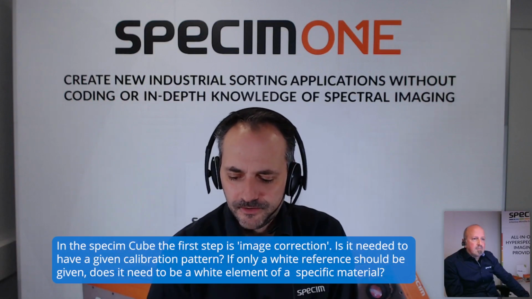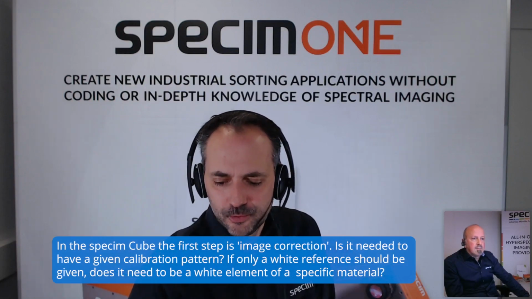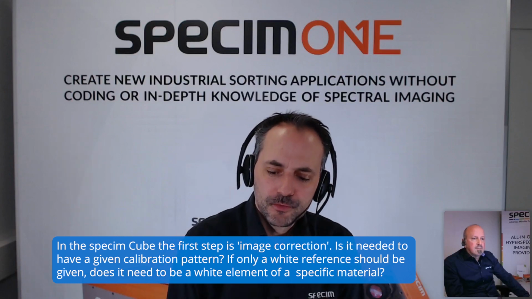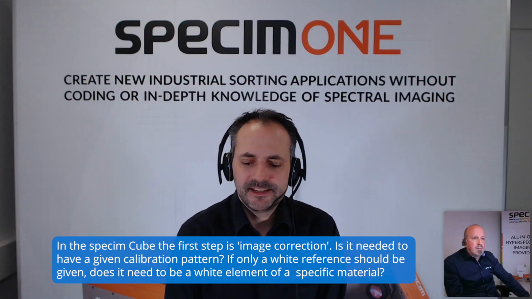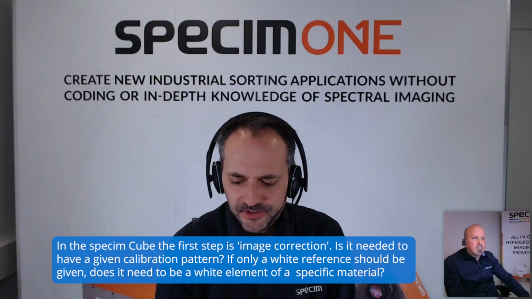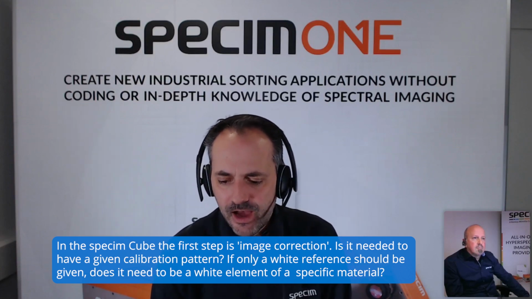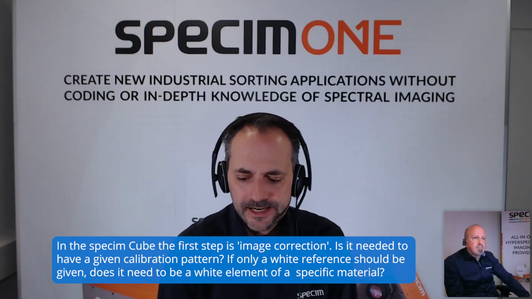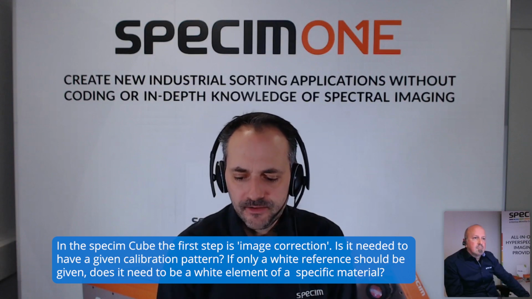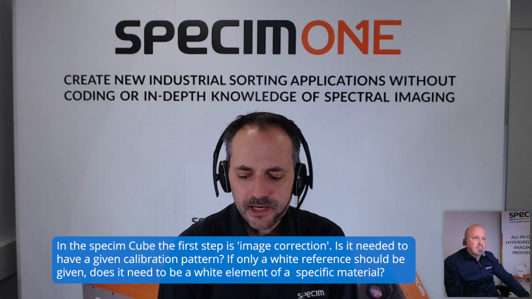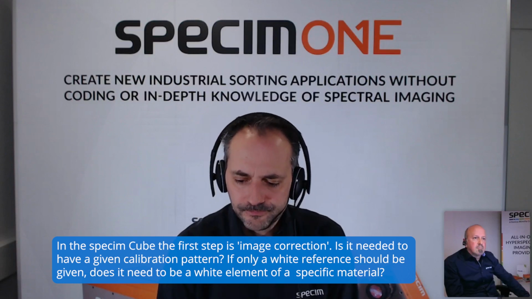All right. Thank you. Then I will take the next question. In the Specim Cube, the first step is image correction. To perform this step, is it needed to have a given calibration pattern? If only a white reference should be given, does it need to be a white element of a specific material?